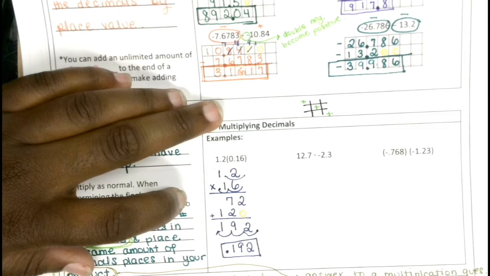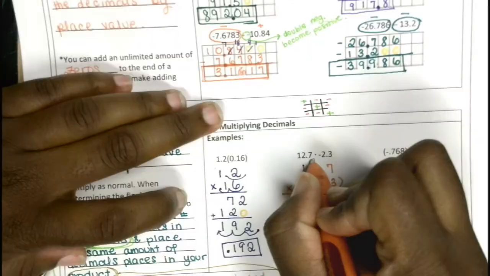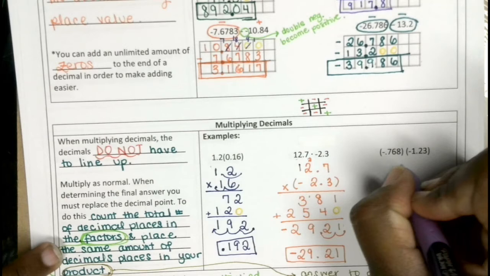Let's go ahead and do the next one together. Alright, so for our next one, we have 12 and 7/10 being multiplied by -2 and 3/10. So again, it does not matter if the decimals line up, and we're going to go through and multiply by hand, and we'll have a product of -29 and 21/100.